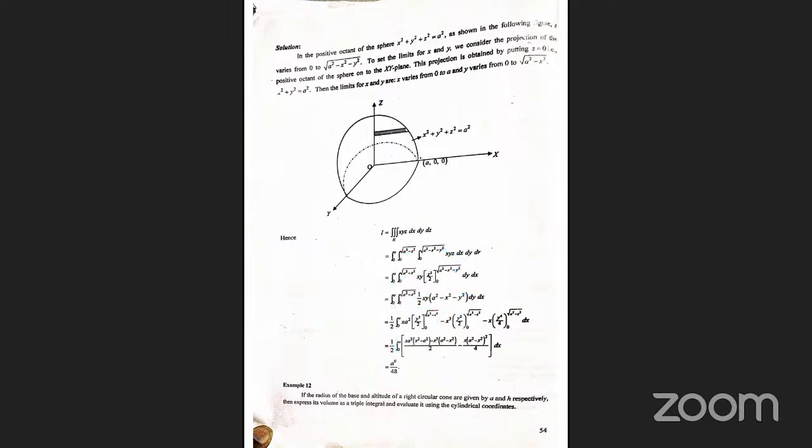Next, for the y limits we put z equal to 0. So when we put z equal to 0, we get x square plus y square equal to a square. So y becomes under root of a square minus x square.